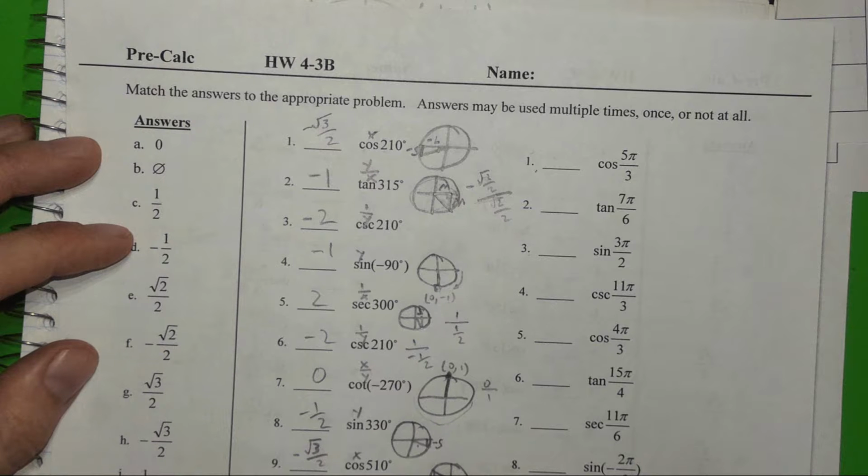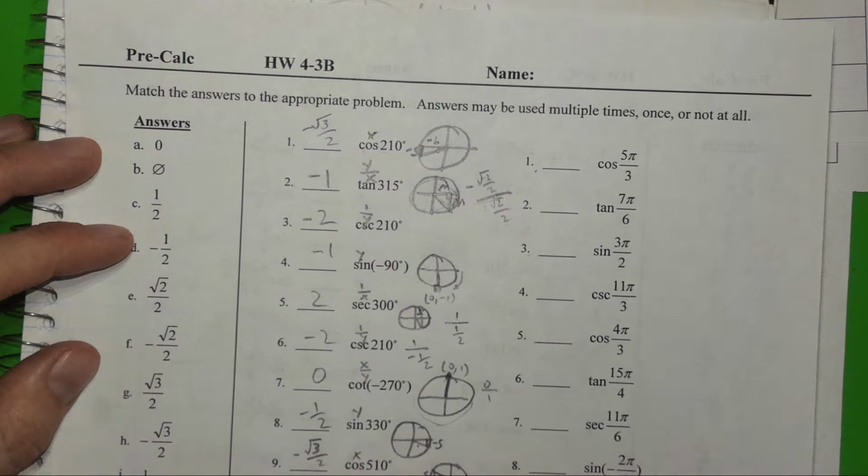Sine of 150. Hey, I've still got it drawn. Sine is the y value. It's small and it's positive, so 1/2.